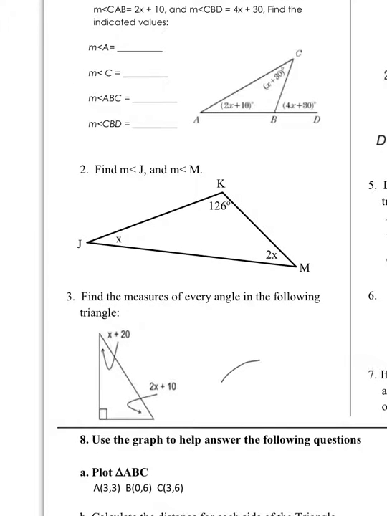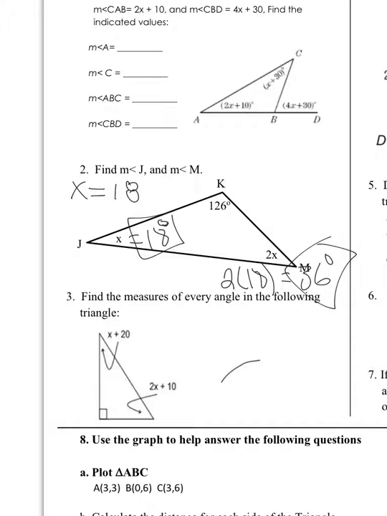So let's try that again. We just figured out that x is 18. So here the angle J is literally 18. And here you're going to do 2 times 18, which is 36. Okay, so that problem, pretty simple to go through. All right, we'll clear that off to go to the next one.